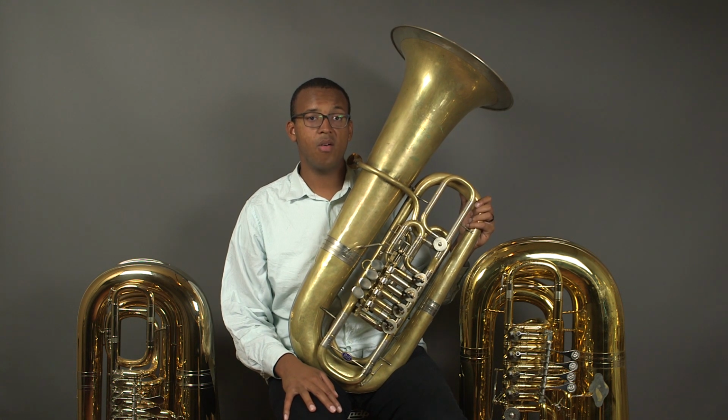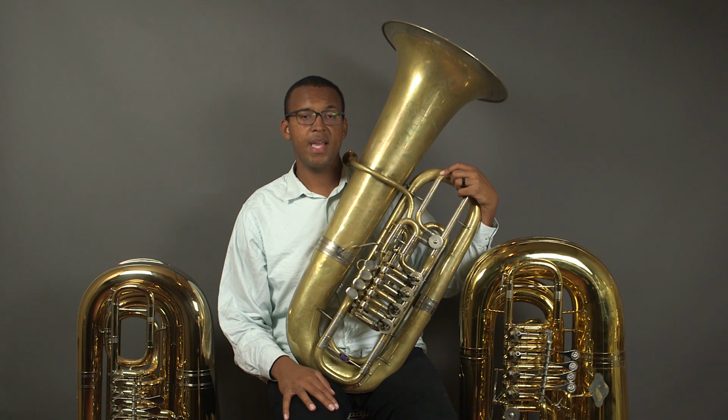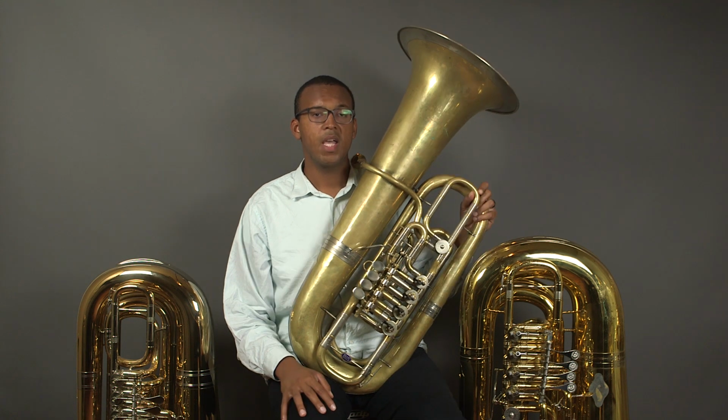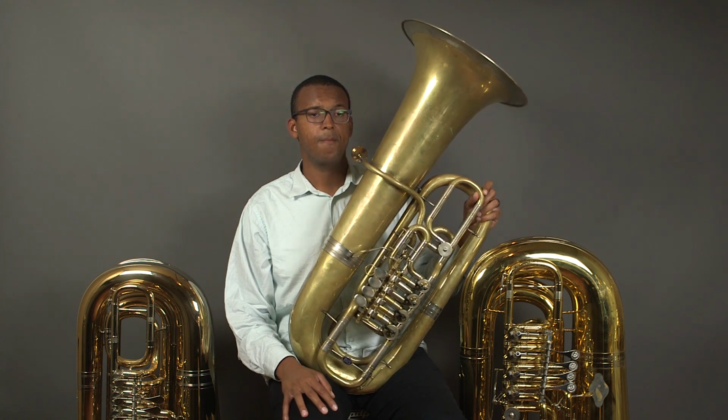Another myth is that the bell or the bore size control what key of the tuba. The only factor that determines the key of the instrument is the length of the tubing. Another myth is that bass tubas can only play high notes and contrabass tubas can only play low notes. Even the shortest tuba, the F tuba, can still play lower than the piano.